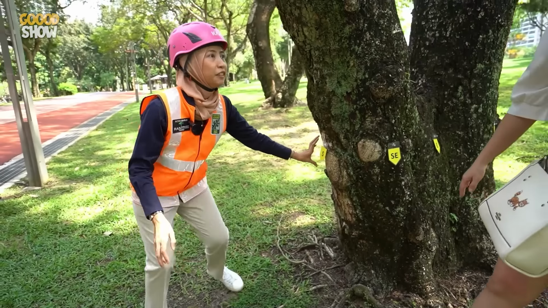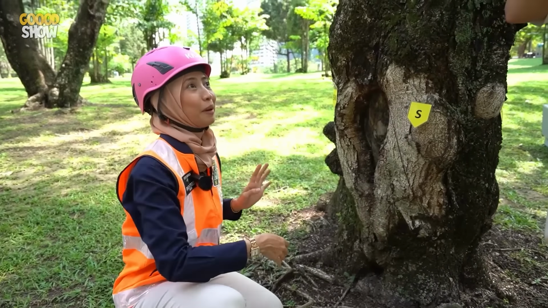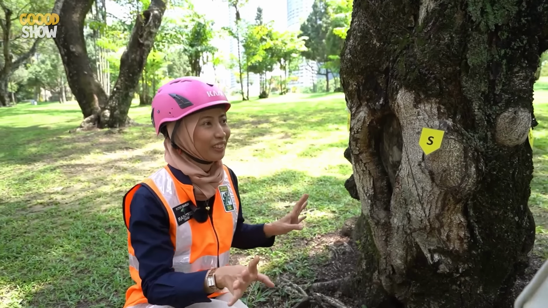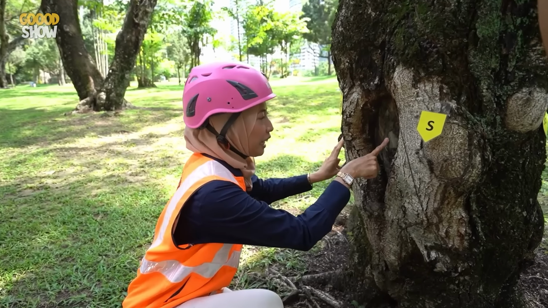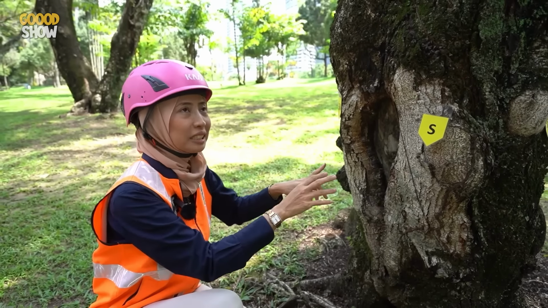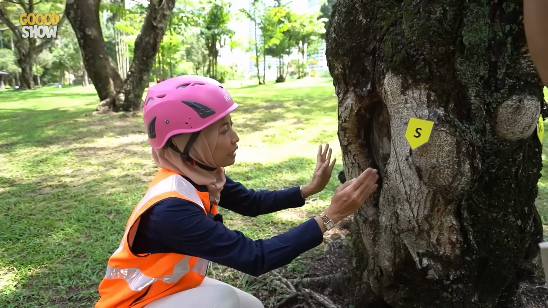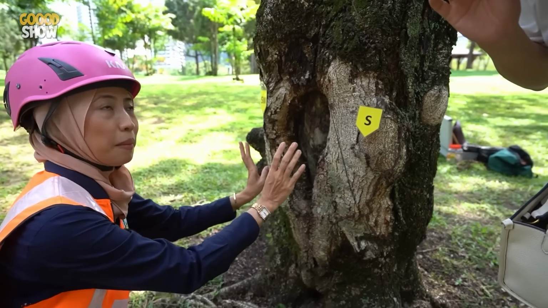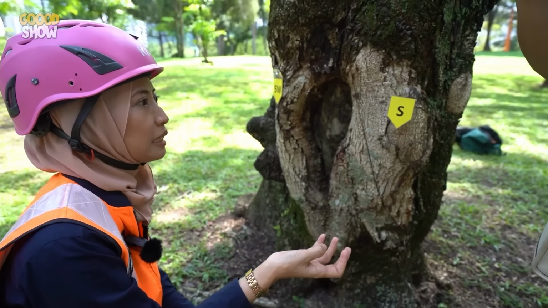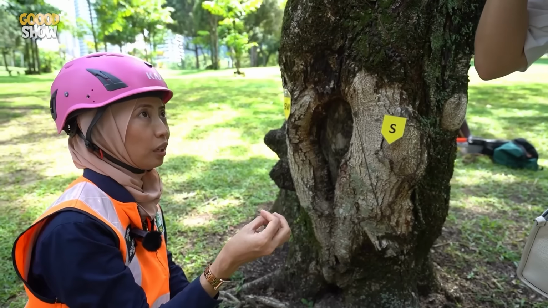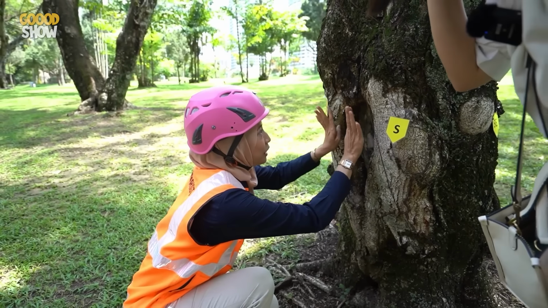If you can see, this is a defect. But it doesn't mean that, oh, this tree has a defect, quickly remove it. Cannot. That is totally not the practice. Once we see there's a decay here, we see what the response towards the decay is. This is a good response. The tree is trying to close the wound, to cover it up. This is what we call a donut. In arboriculture terms, it's the wood roll. It nicely covers the whole thing.